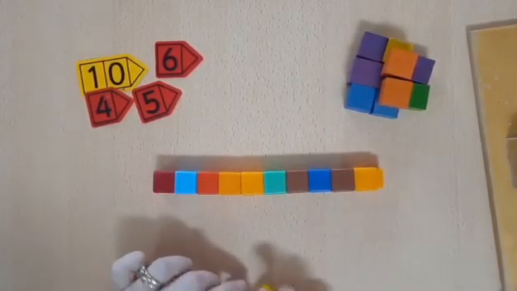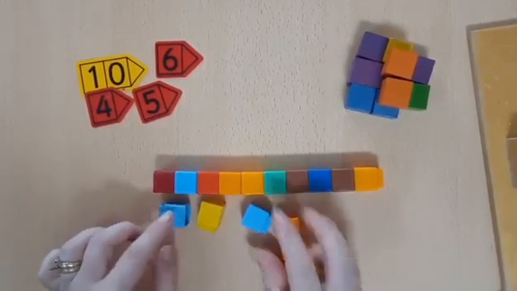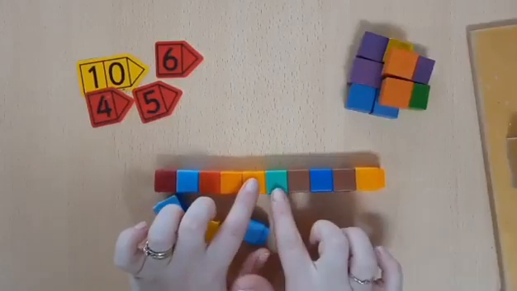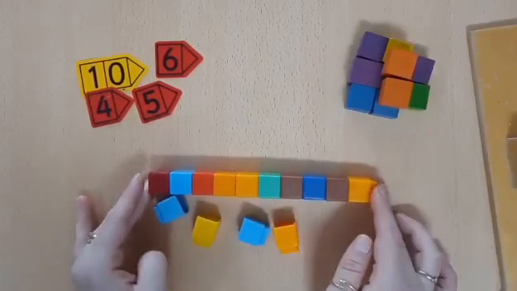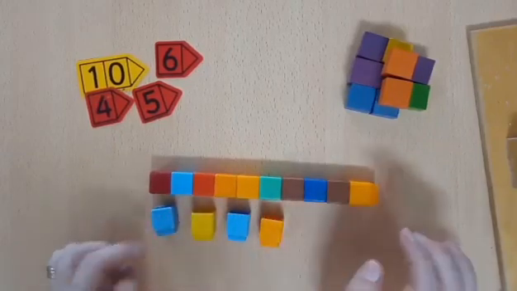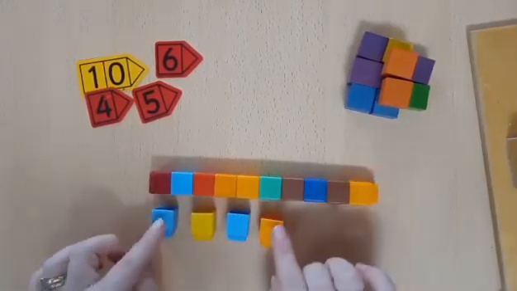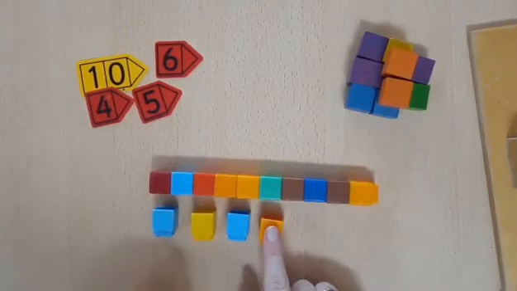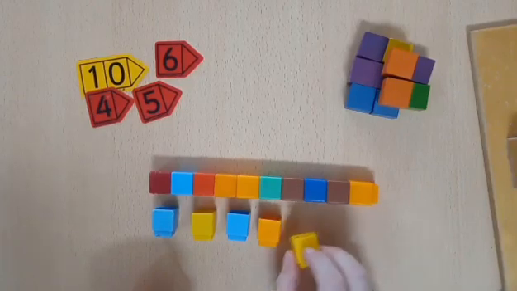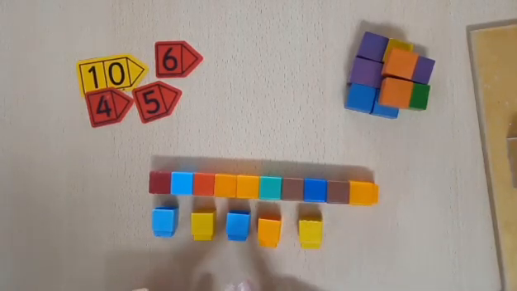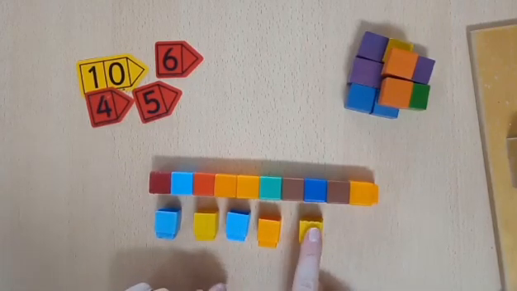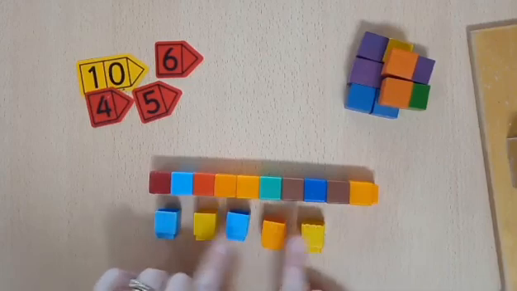Now, I've made my multi-link look a little bit like base 10. So I've got my 1, 2, 3, 4, 5, 6, 7, 8, 9, 10 as a stick and 4 ones. So I want to find out what number this is to start with. So I've got 10, 11, 12, 13, 14. One more than 14 means I'm going to add one. So I'm adding one, and that leaves me with 10, 11, 12, 13, 14, 15. So one more than 14 is 15.